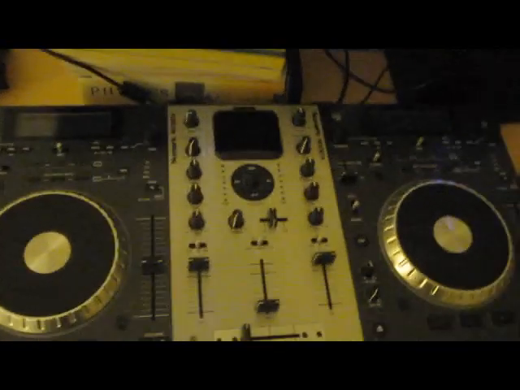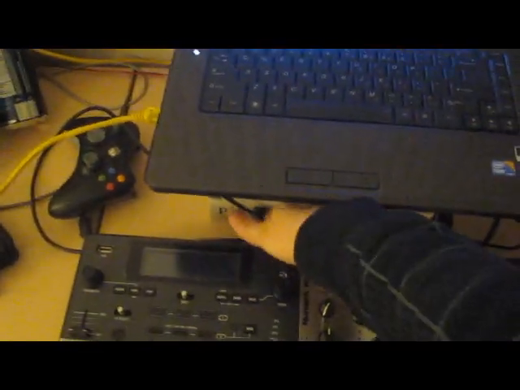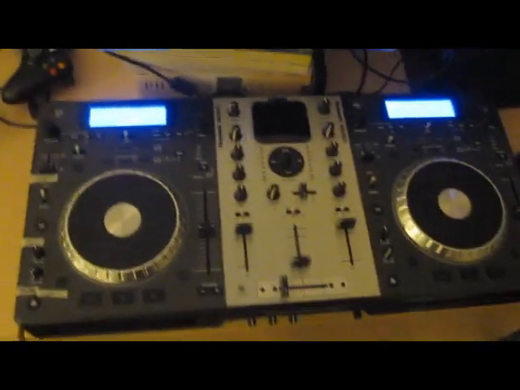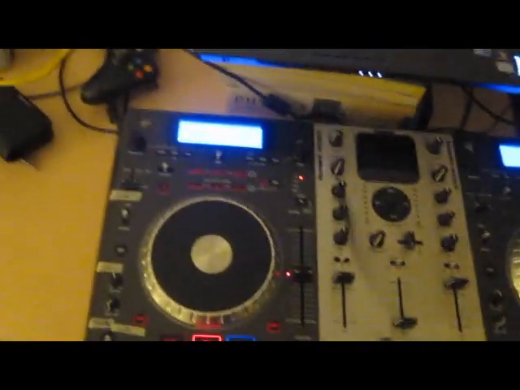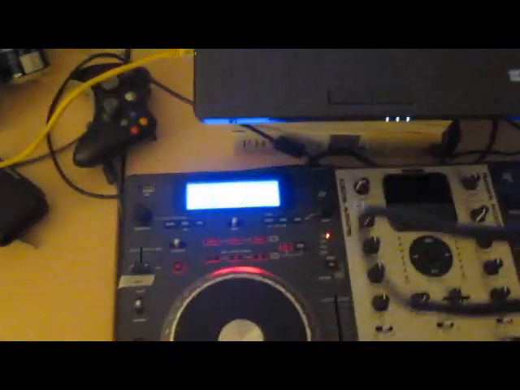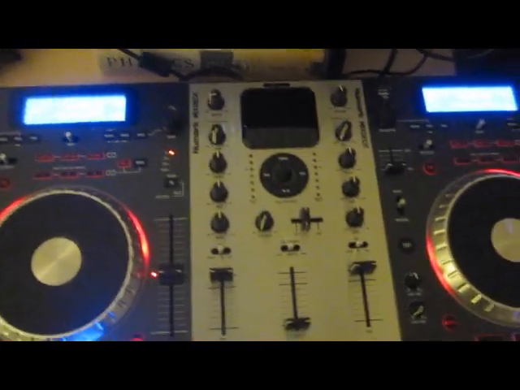So right now it's not on. Let's turn it on. Yay, sound's on. LED displays are on, and no sound's coming out. Why is this? Well, the mixer on the Numark right now is set to PC. So we'll pause them. Pause each deck.